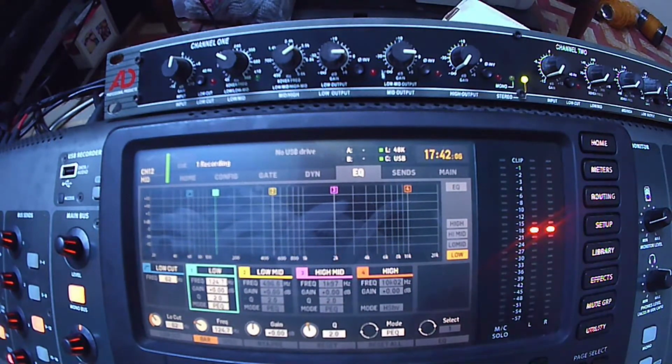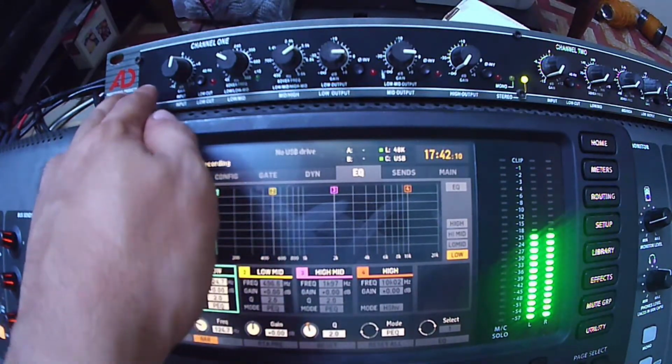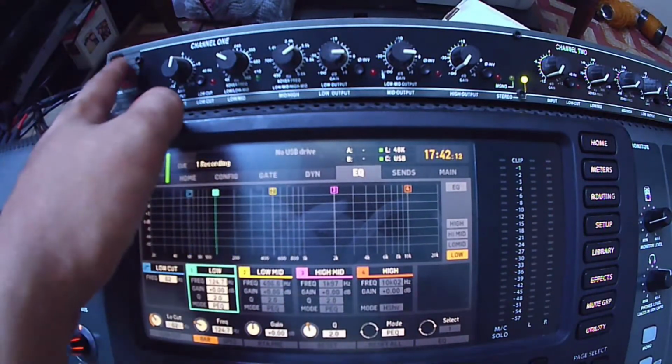Now let's see the output on the mid. I hope this video makes it clear for you to understand the purpose of this processing effects.